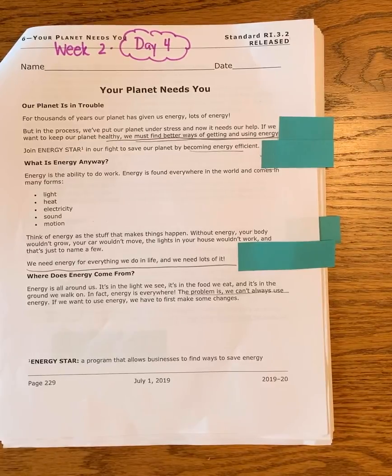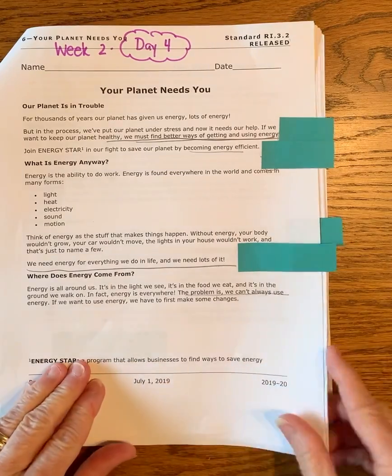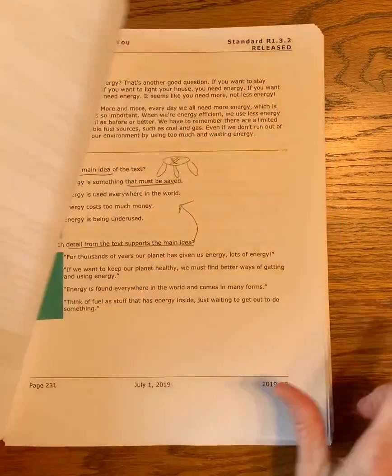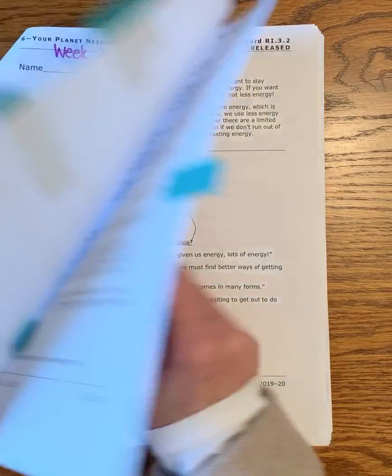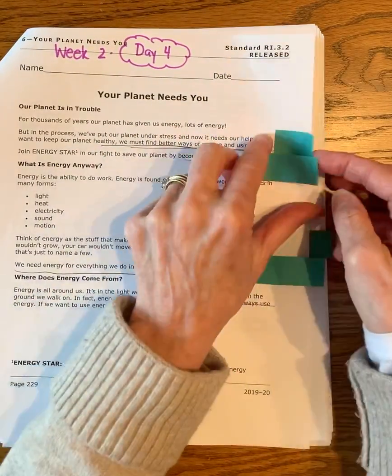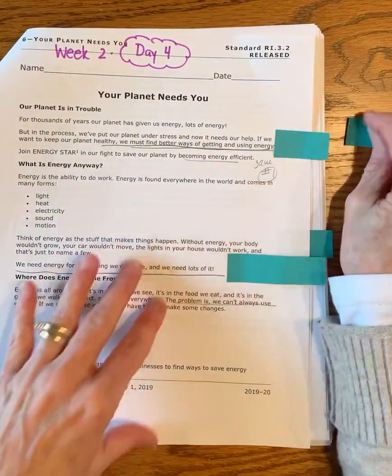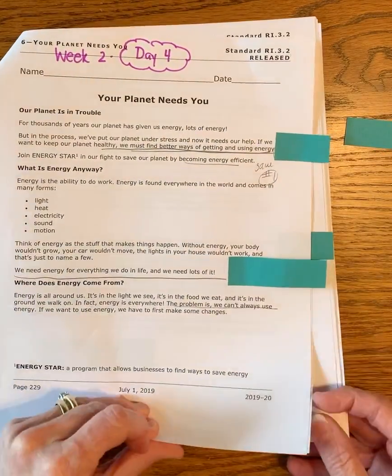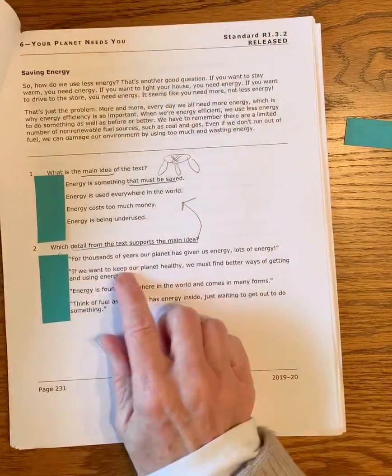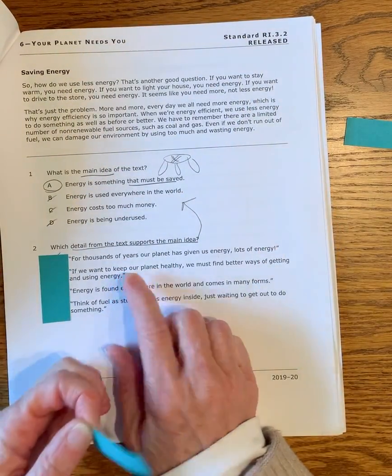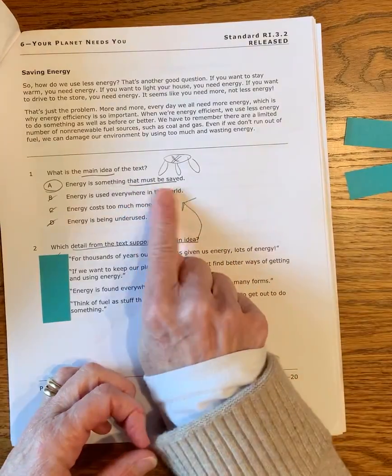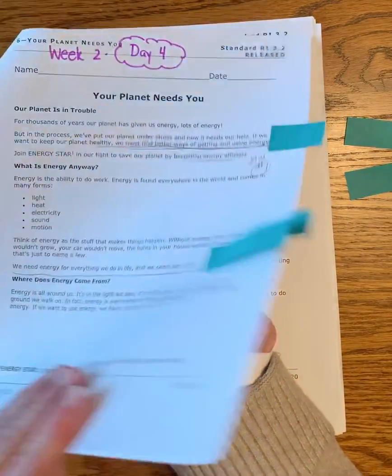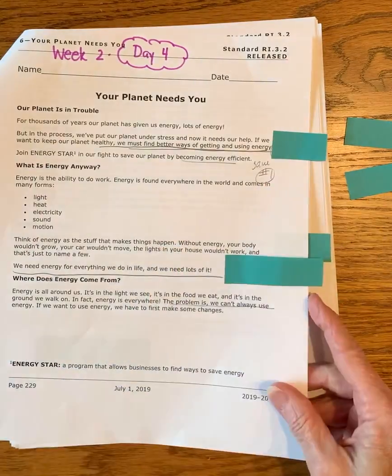Okay, welcome back, you guys. So you did all your reading today and you answered your questions. So now I thought it might be a good idea to go over them with you. All right, let's look at number 1. Number 1 was, what's the main idea of this text? And actually I went and I kind of found them in here for little mysteries. Right here for number 1, it says the main idea is, ding, A. Energy is something that must be saved. That's the answer to number 1, and guess what? It is found right here, right?